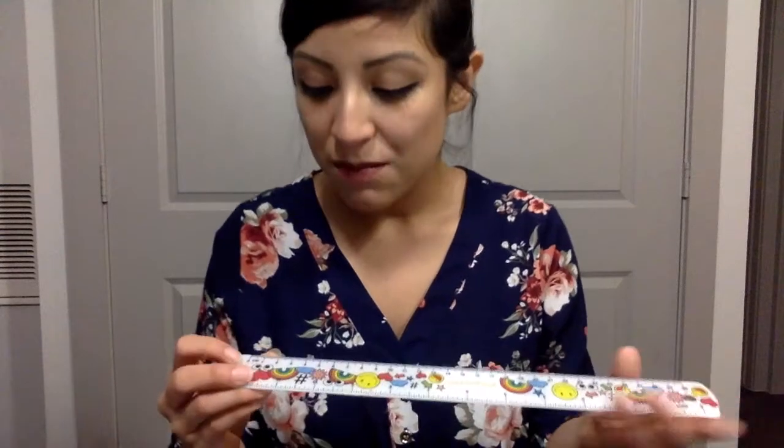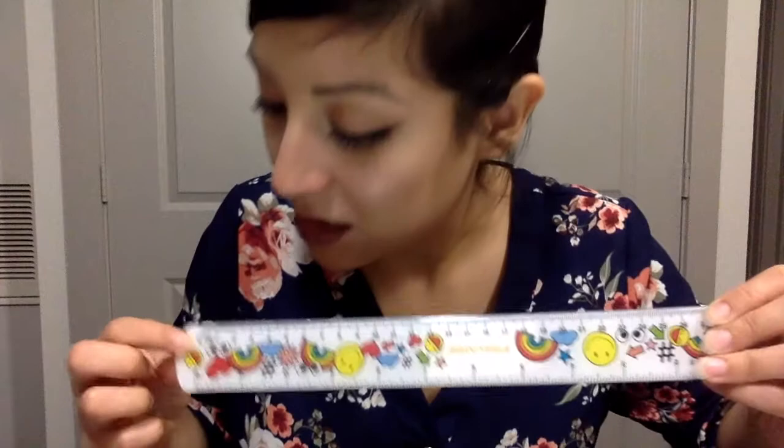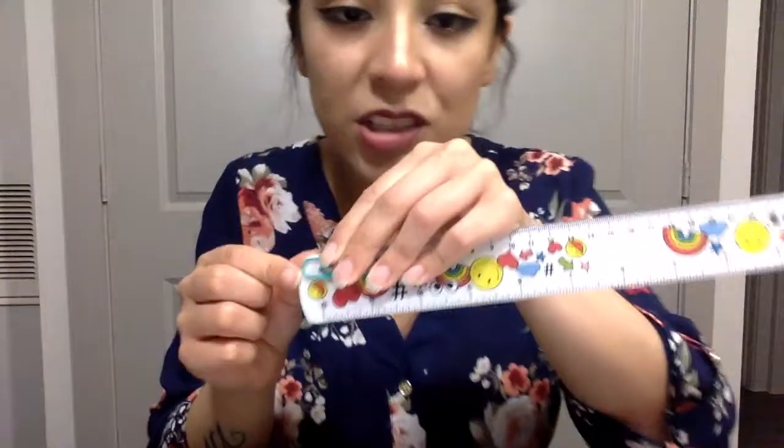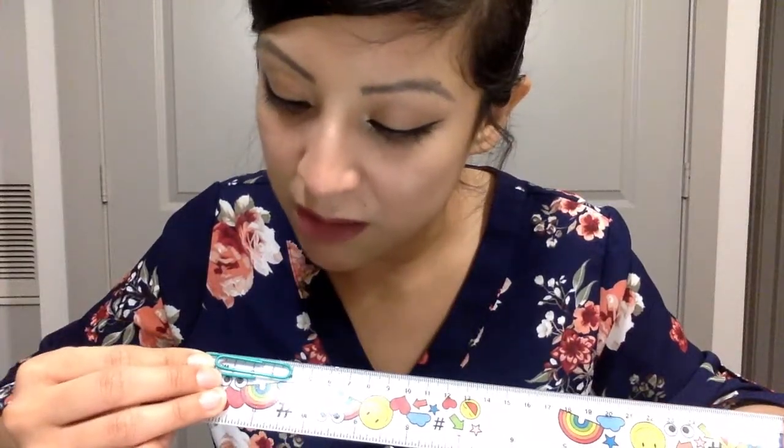Great job. Oh, I see that you're having a little bit of trouble. Make sure the edge of the object you're measuring lines up with this 0. It's not the edge of the ruler, it's the 0. Let me help you. So you are measuring this paper clip. So you're not going to start measuring from the edge of the ruler. That wouldn't give you a very accurate measurement. That would give you 4 centimeters.